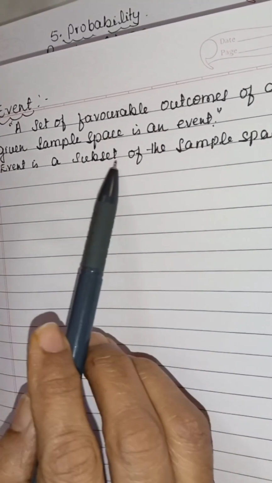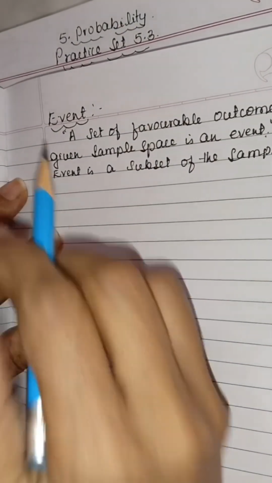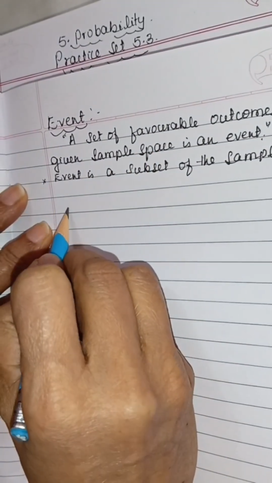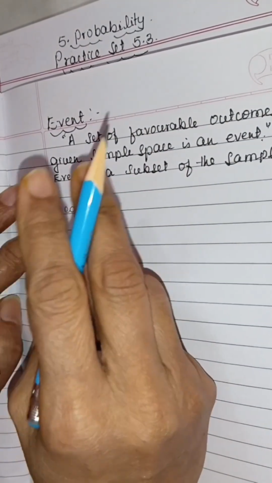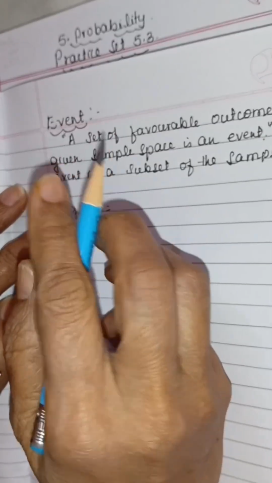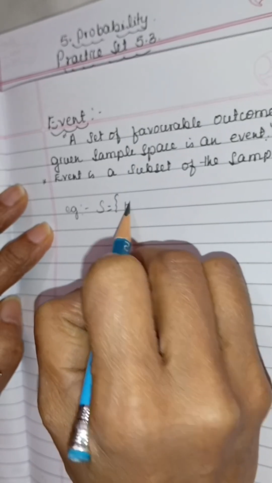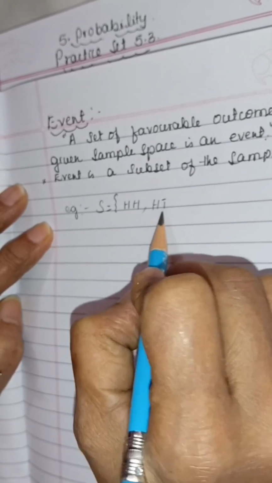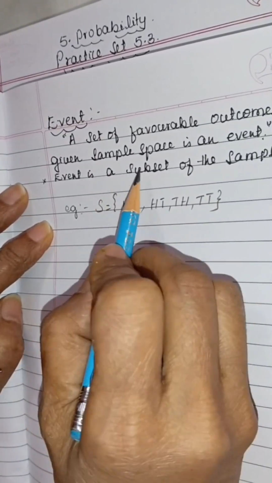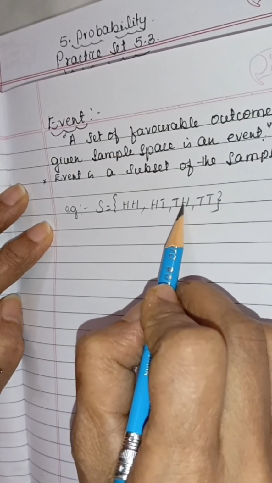An event is a subset of the sample space. For example, tossing two coins at a time. What's the sample space? The sample space is HH, or HT, or TH, or TT. This is the sample space of tossing two coins at a time: head and head, head and tail, tail and head, and tail and tail.